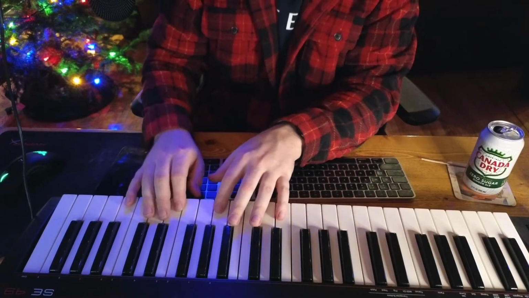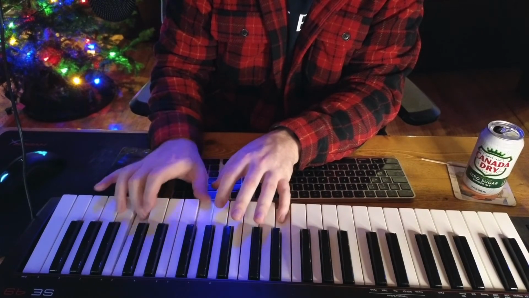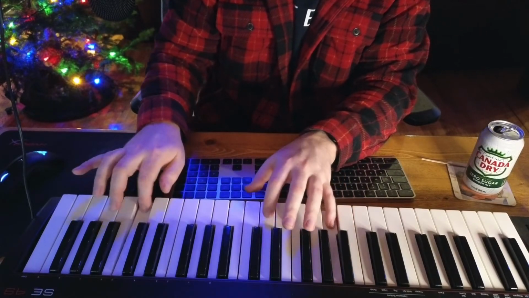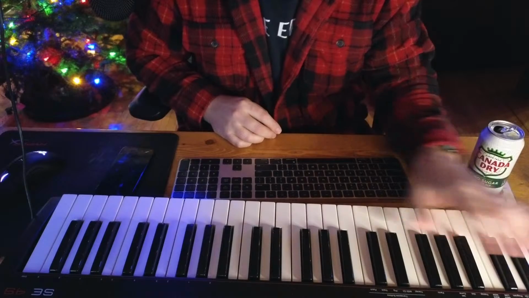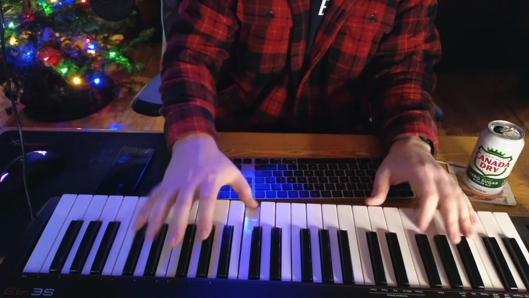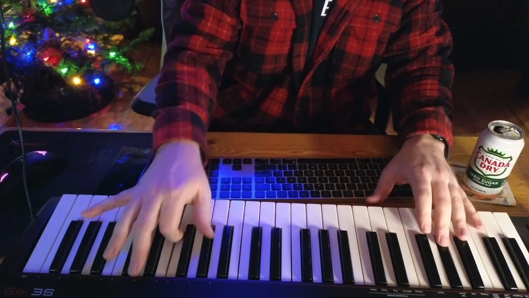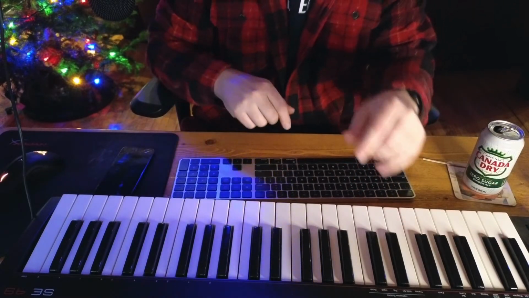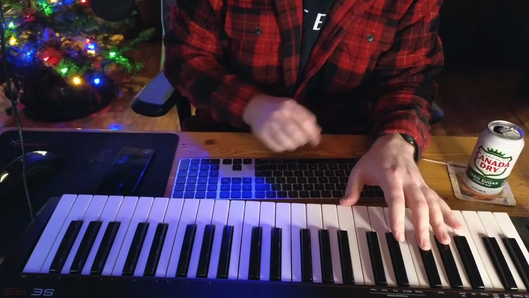So I can just throw in piano whenever I want to. Yeah. This piano's not big enough. I need more room. I need an actual piano. It's slightly smaller than a normal size piano. So it's infuriating.